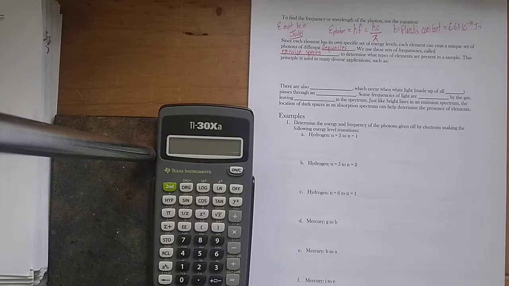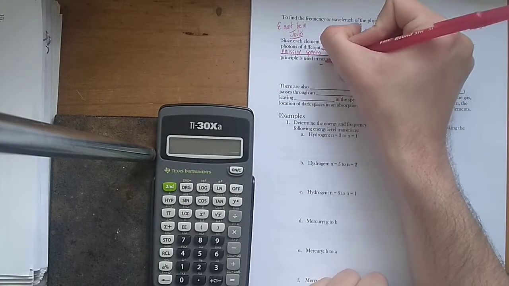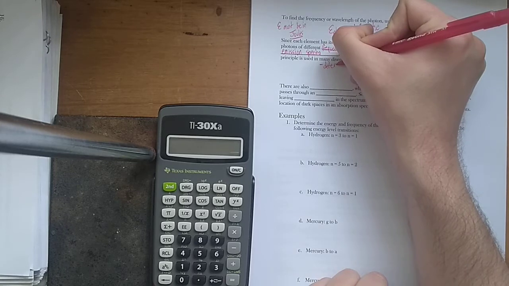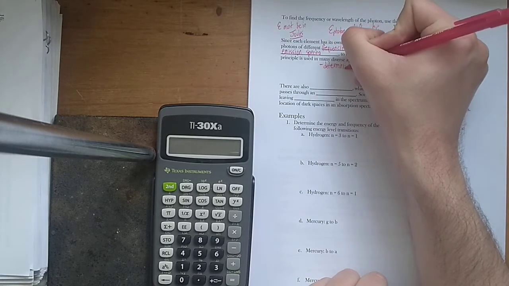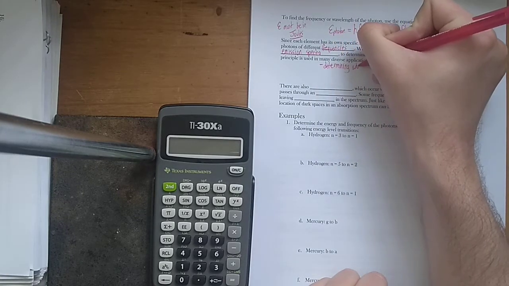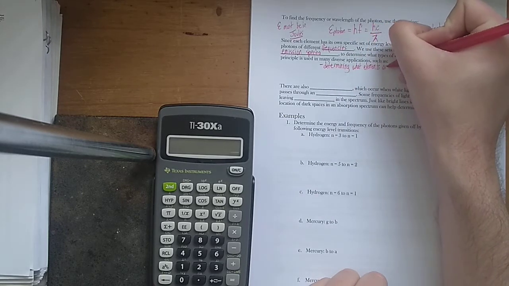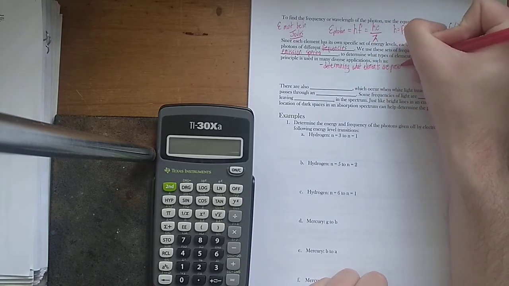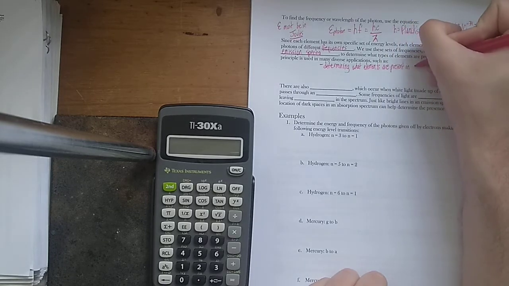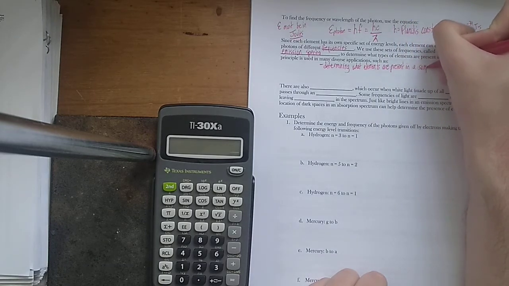What types of elements? What types of ions are in the sample? What types of molecules are in this sample? So this principle is really, really important. You use this in many, many different places. We use this to, quite obviously, as I just said, determine what elements are present in a sample.